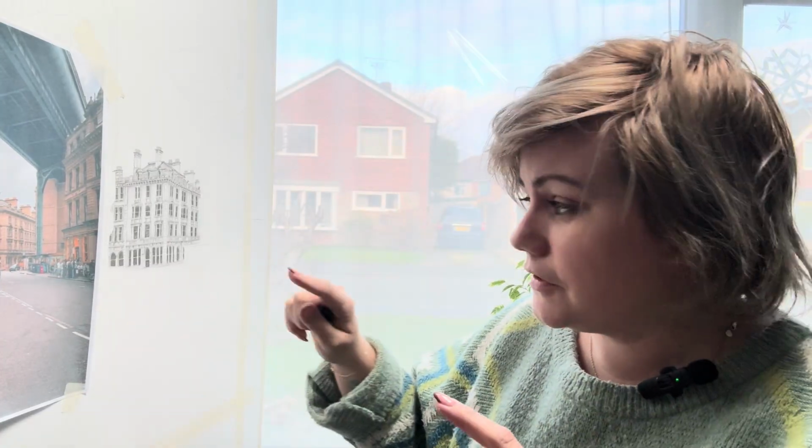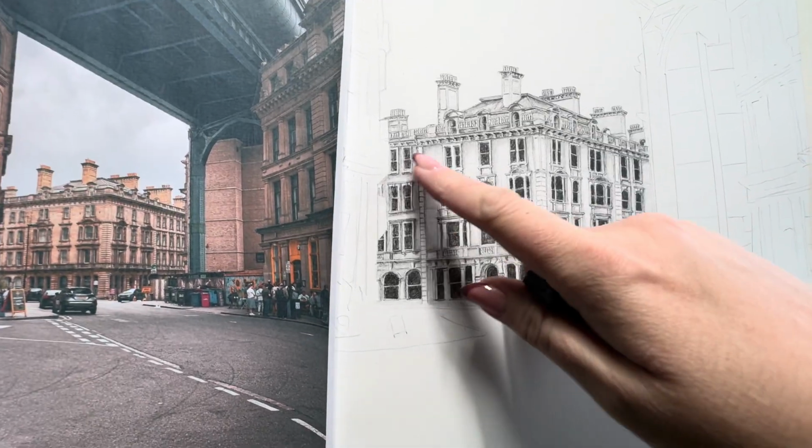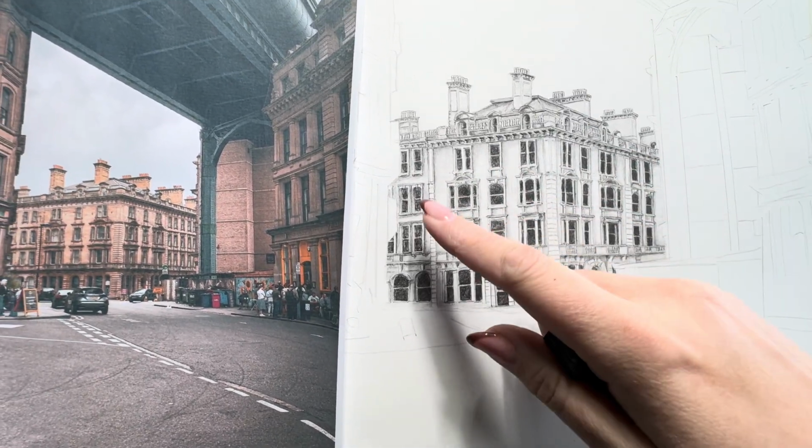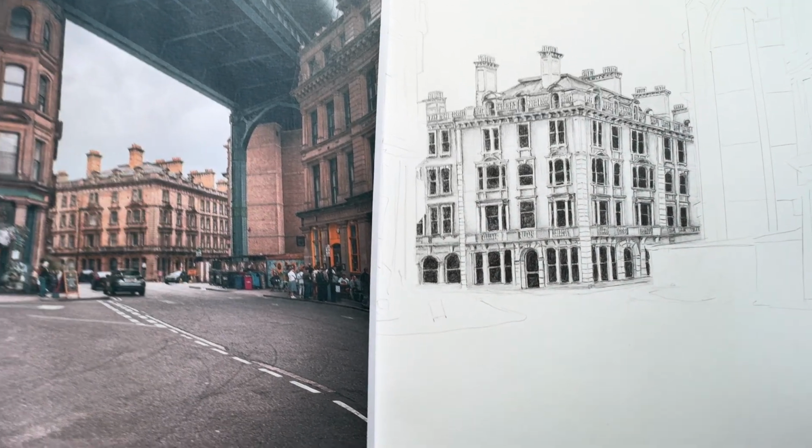Spent the morning doing my coursework. Spent the afternoon finishing this middle building off. So I had quite a bit left to do in the middle and at the bottom. I'd done these bits, and then this week I've finished off all the window detailing. It's taken quite a long time to do all of that.